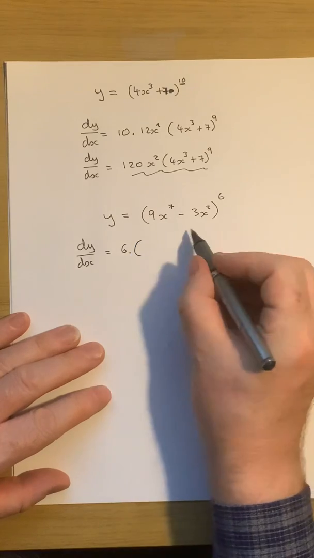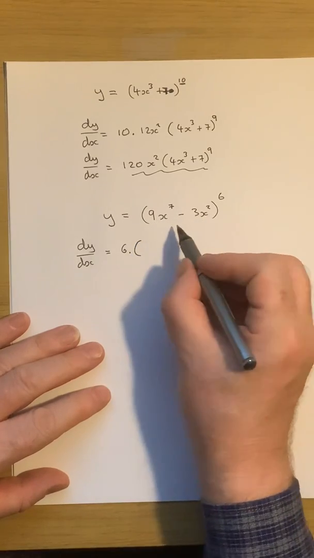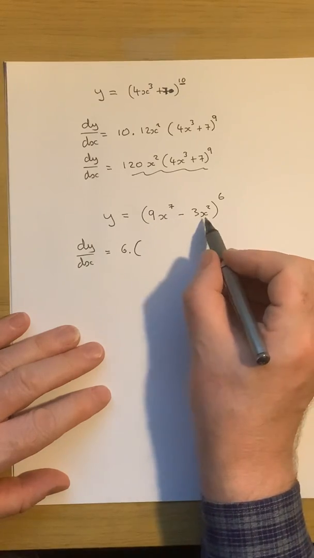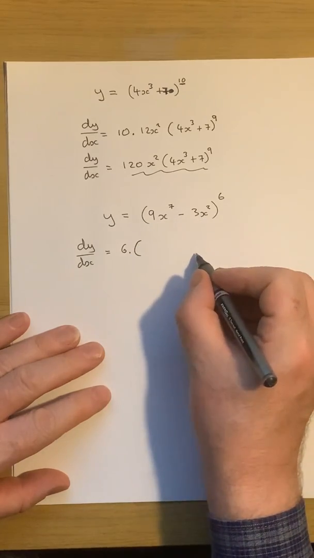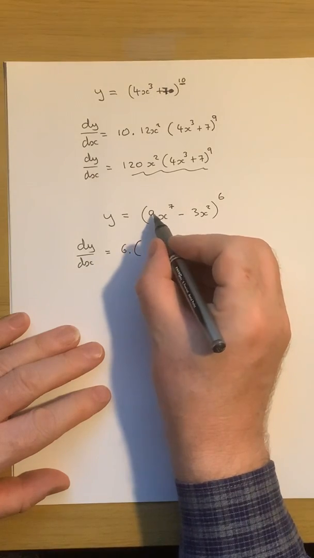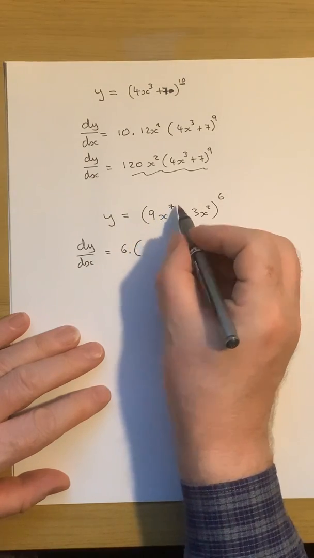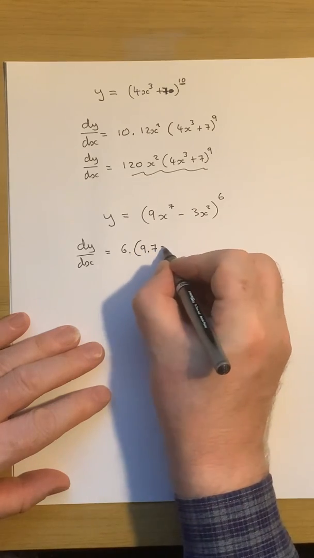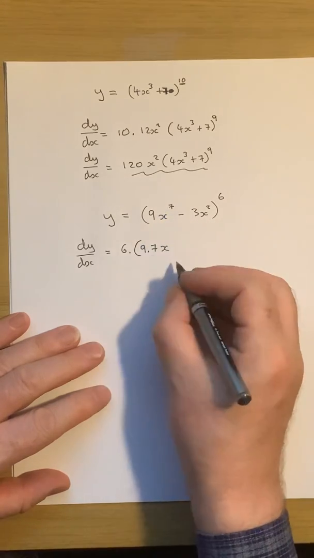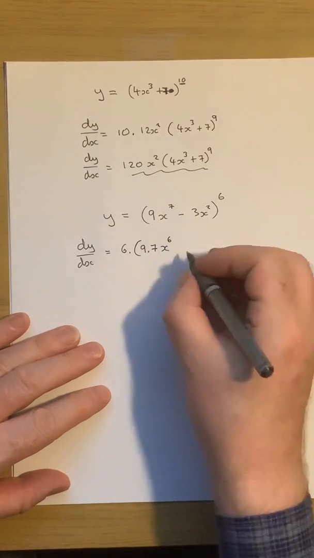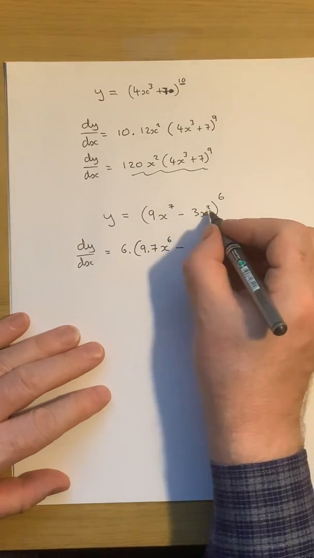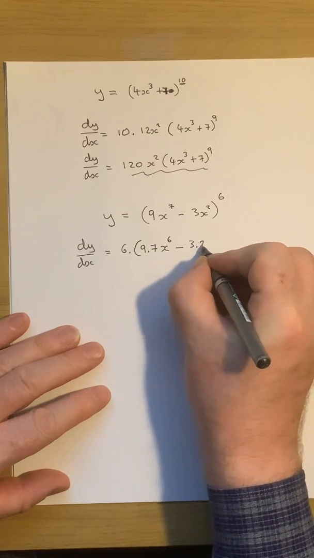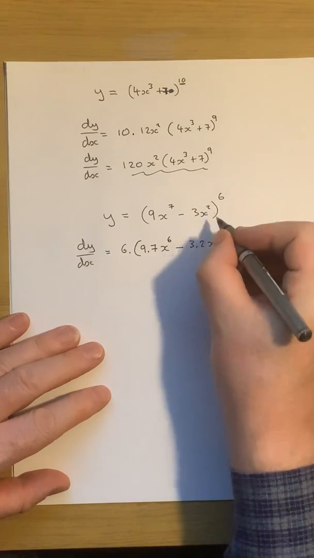Now we're going to differentiate inside the brackets, but you can see there are no constants inside the brackets, they've both got the variable x. So when I differentiate 9x to the power of 7, I get 9 times 7x, and reduce the 7 by 1 to give me a 6, minus 3x squared. When I differentiate 3x squared, I get 3 times 2x to the power of 1.